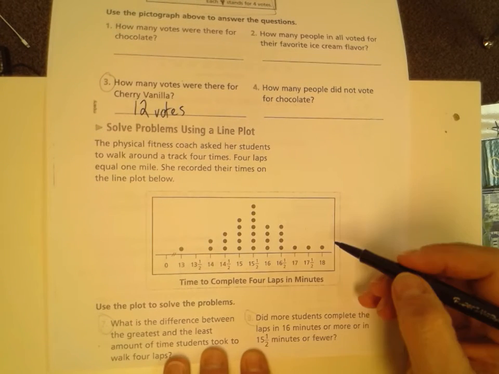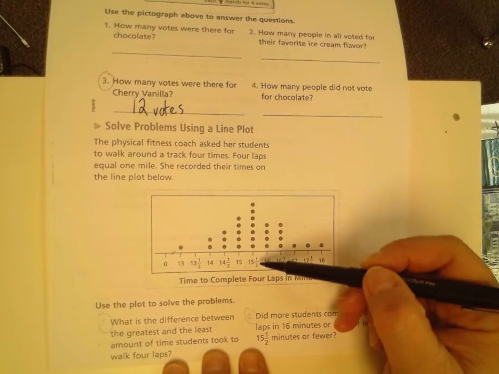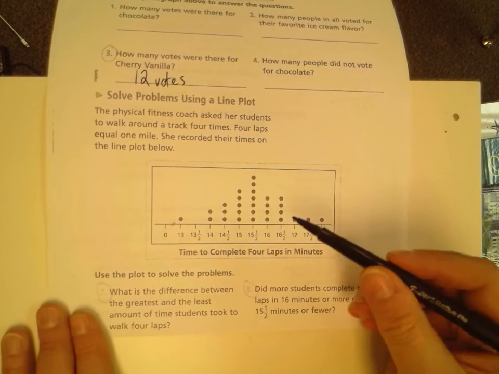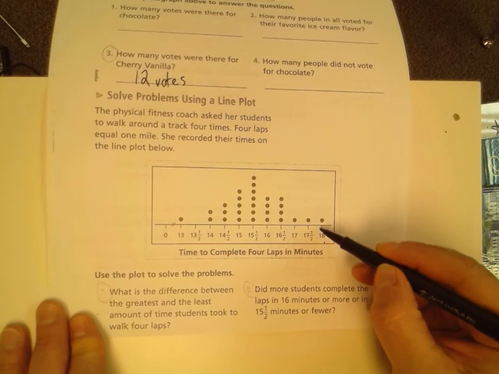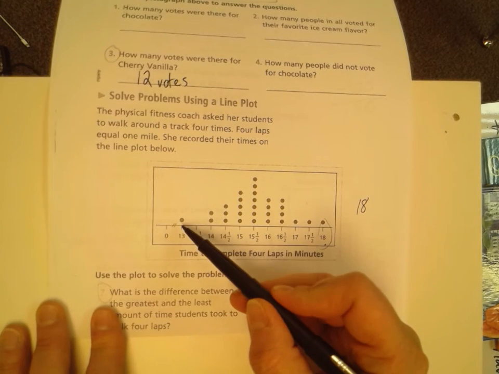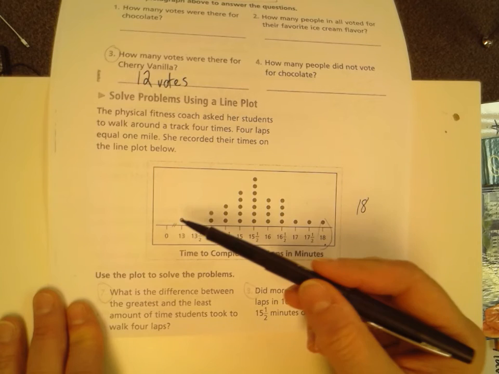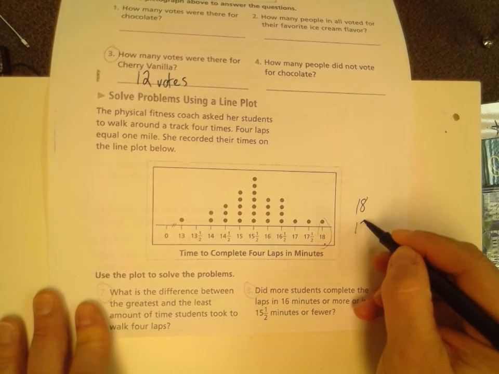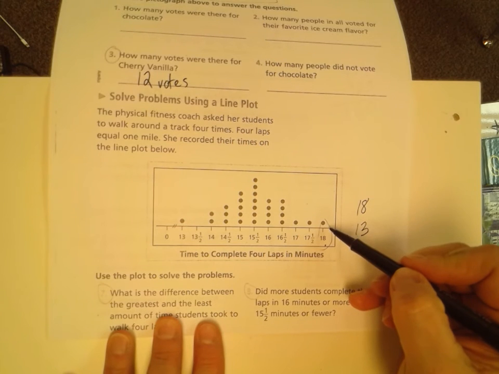So if we look here, we can see the time that it took most of the kids to run, about here. Some of them were faster, some of them were slower. So it says, what is the difference between the greatest and the least amount of time it took students to walk 4 laps? Well, so the greatest was 18, and the least, now there is a 0 here, but you'll notice there's a big gap between 0 and 13. Because the fastest person, it's the other way around, huh? The fastest person only took 13 minutes, whereas there wasn't anything in between there. This person was the slowest person, right? This is the fastest versus the slowest.